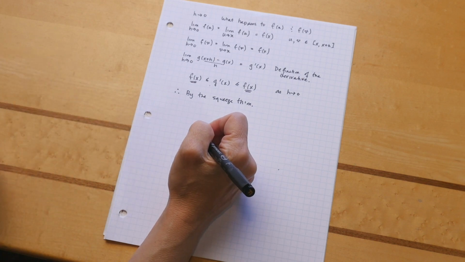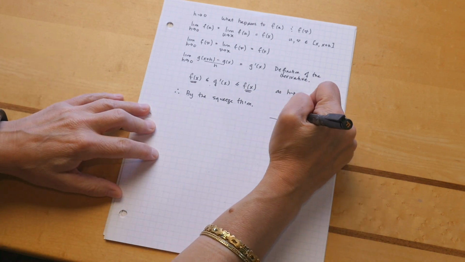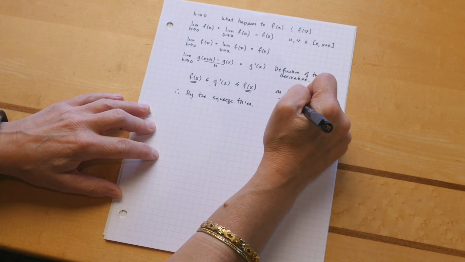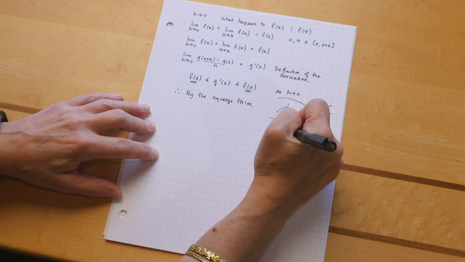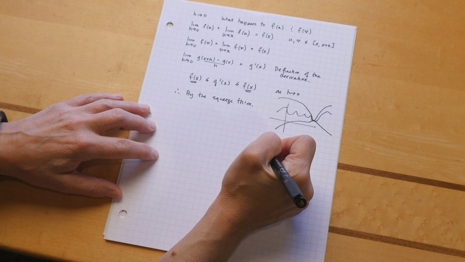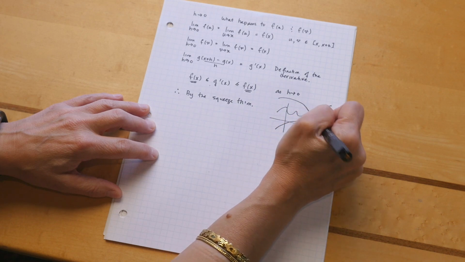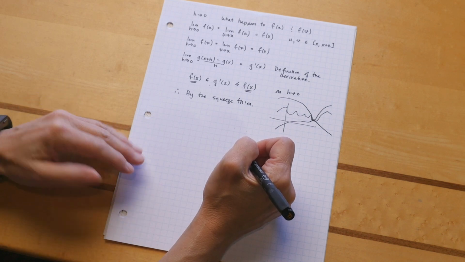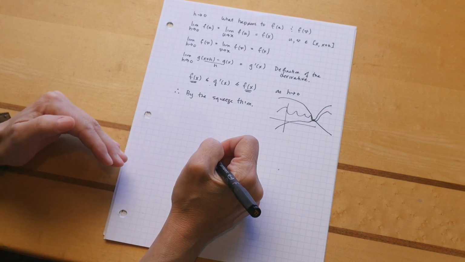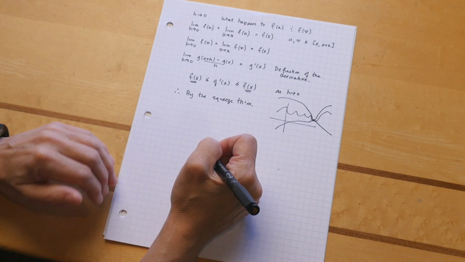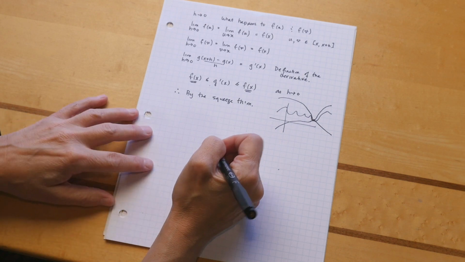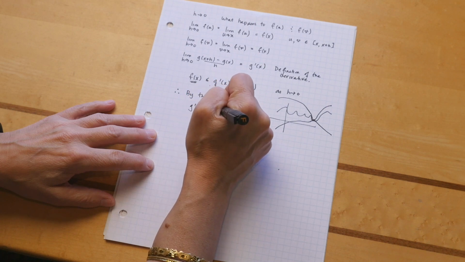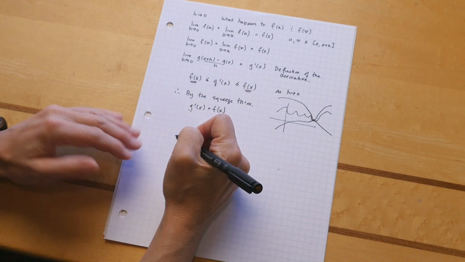if we have a function doing some funky stuff like this, and we manage to find a function that comes like this, and another function that comes up here, and at some point both the upper bound function and the lower bound function approach some number, then the function squished in the middle must also approach that number. That's what we're using here, the Squeeze Theorem. And then we're done. We have just showed that g prime of x is equal to f of x. That is what we wanted to show.